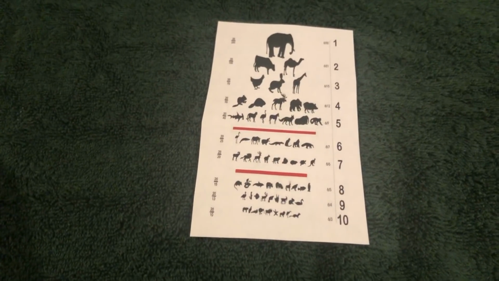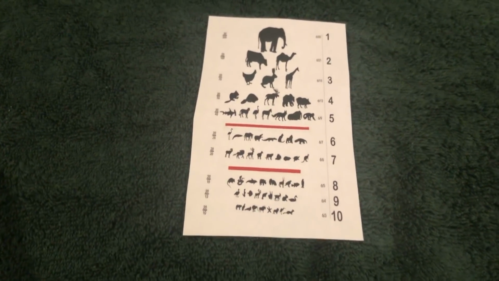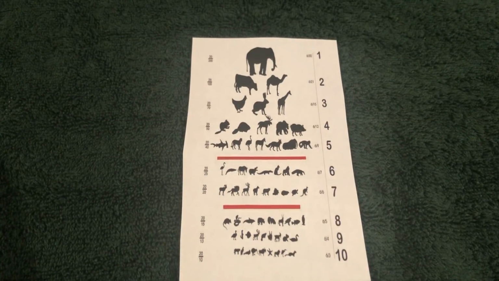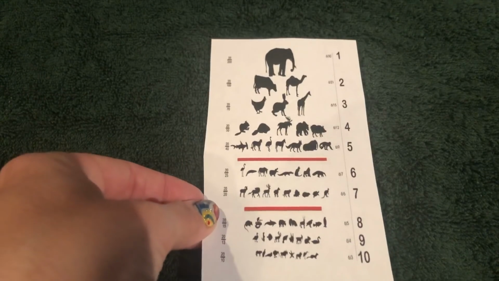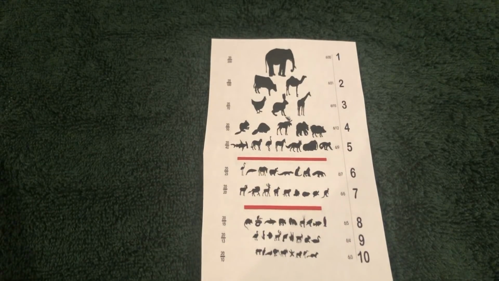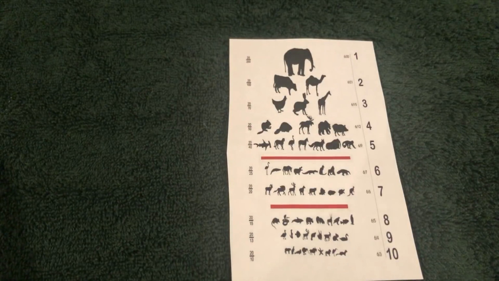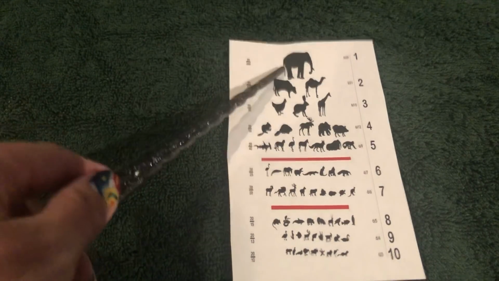So because you did so well on the big charts, I'm going to give you some smaller ones now. And let's adjust the lens so you can see a little bit better. Okay, these are smaller charts. And as you can see, they're very similar. So I'm just going to once again point to some of the animals. This time I'm not going to pay any attention to the numbers. We're just going to point to certain animals, and I want you to tell me what you see on this chart.